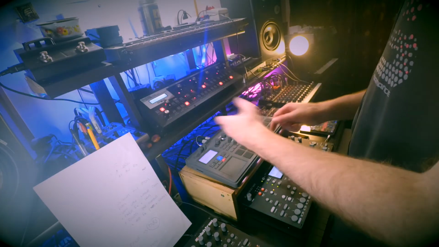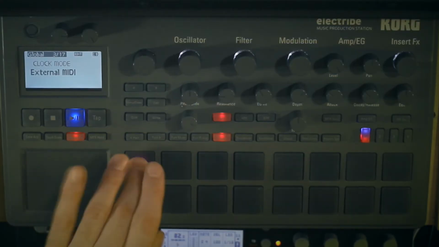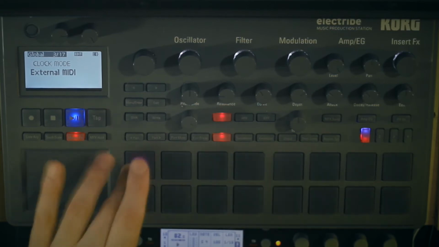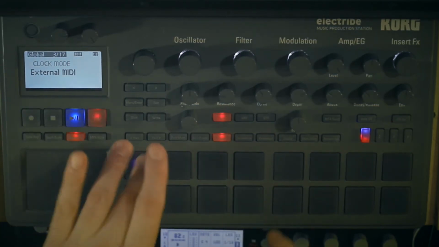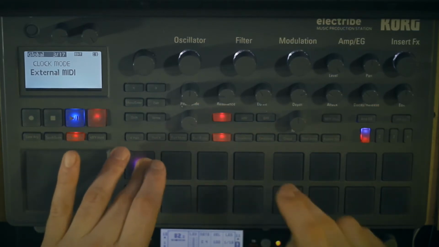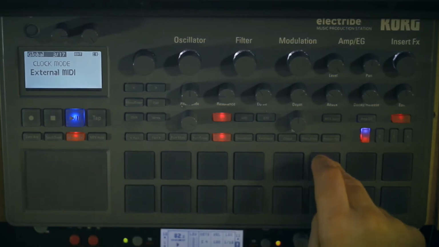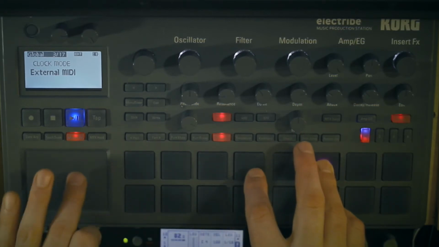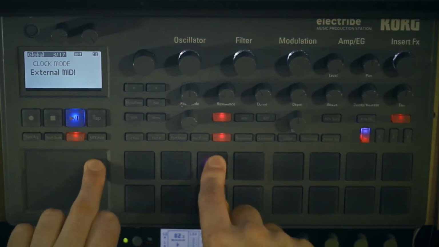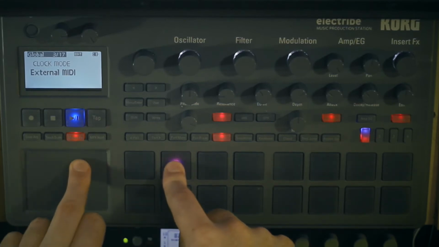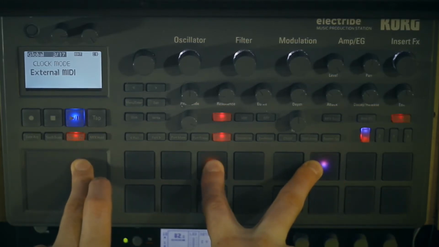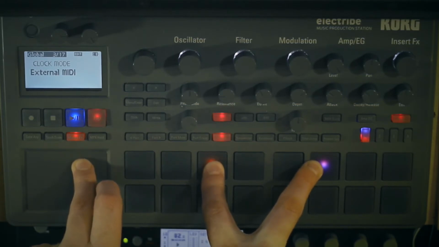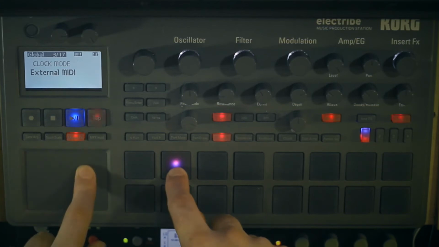I need to activate it by pressing a pad. So how it's set up, it's very simple.